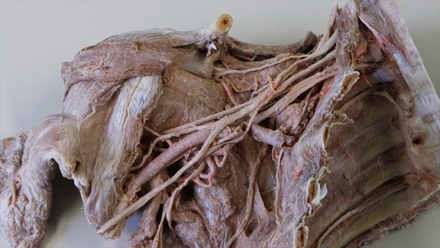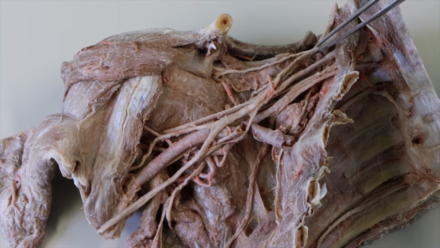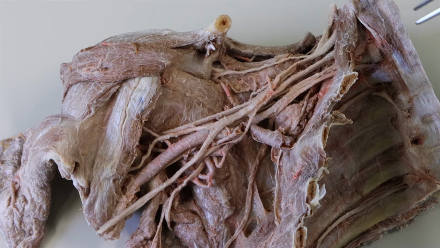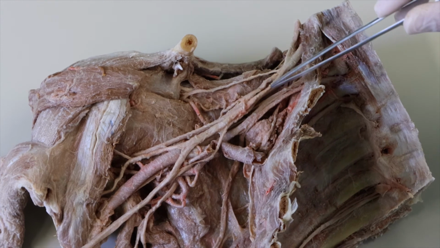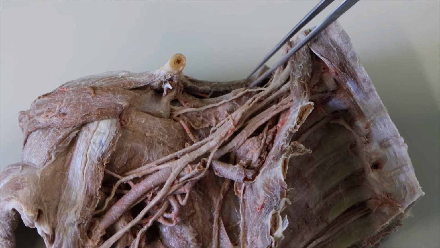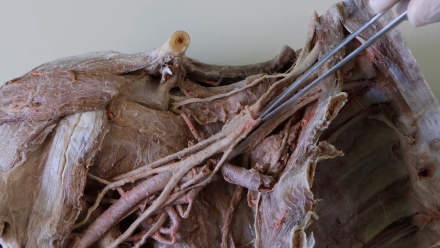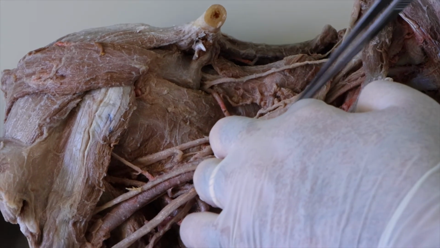So we are using the terminology of divisions. Each trunk gives an anterior division and a posterior division. Here, the superior trunk gives the anterior division, then the posterior division. The middle trunk gives the anterior division and the posterior division.